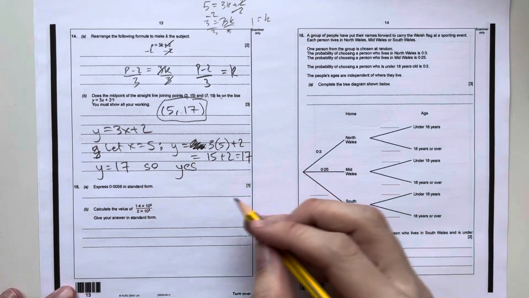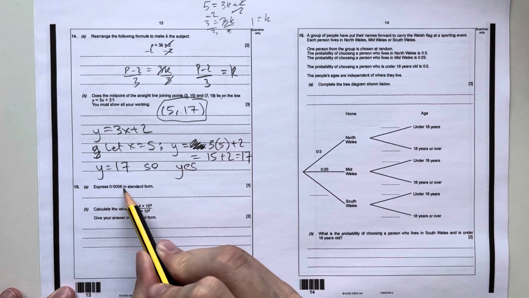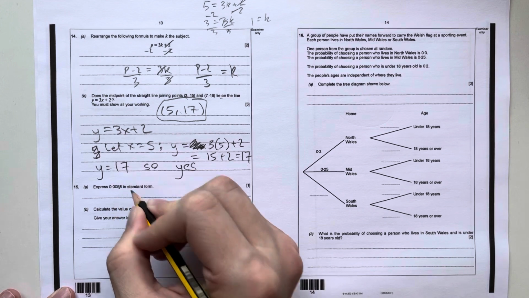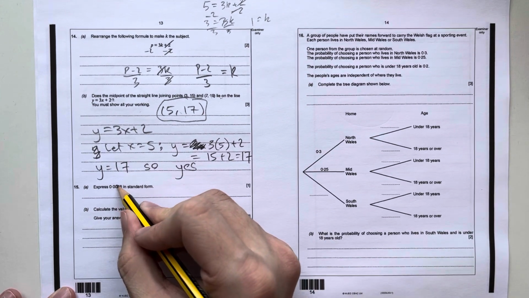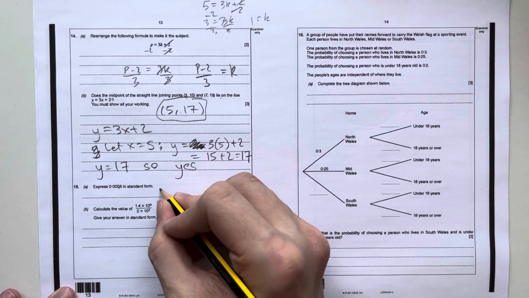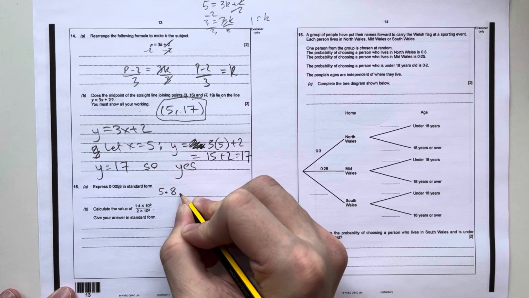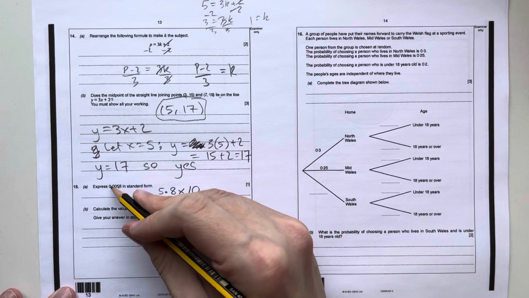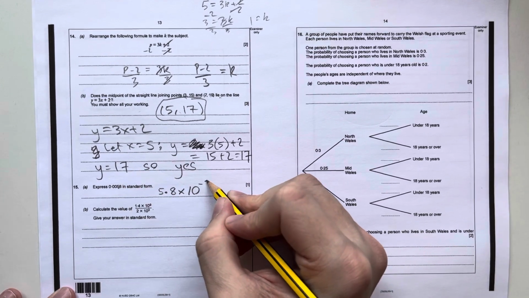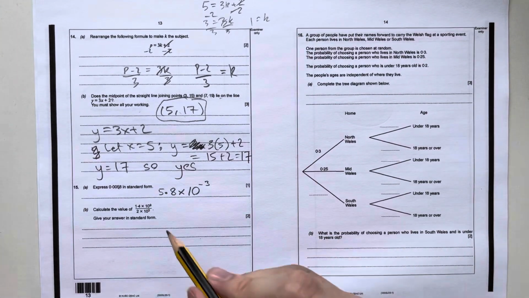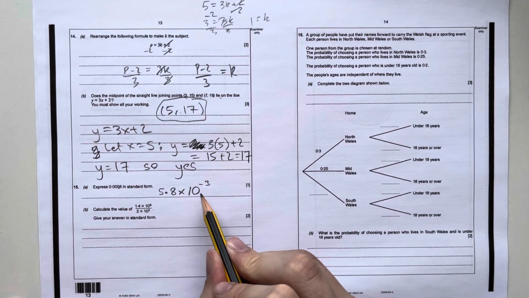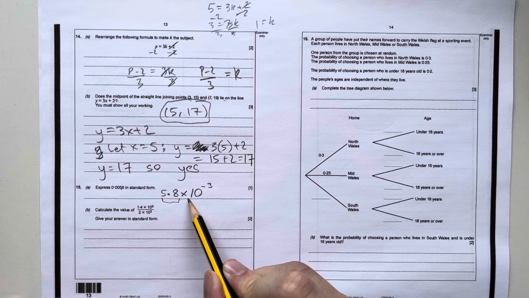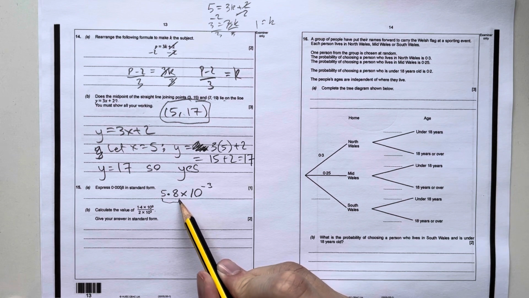So moving on, express 0.0058 in standard form. So I want the point to be there. So it is 1, 2, 3. So it is 5. It becomes 5.8, and then that is times 10 to the power of minus 3, because it's a small number. I know that it's a negative power. So the point of standard form is this number here needs to be between 1 and 10. It's allowed to be 1, but it's not allowed to be 10.